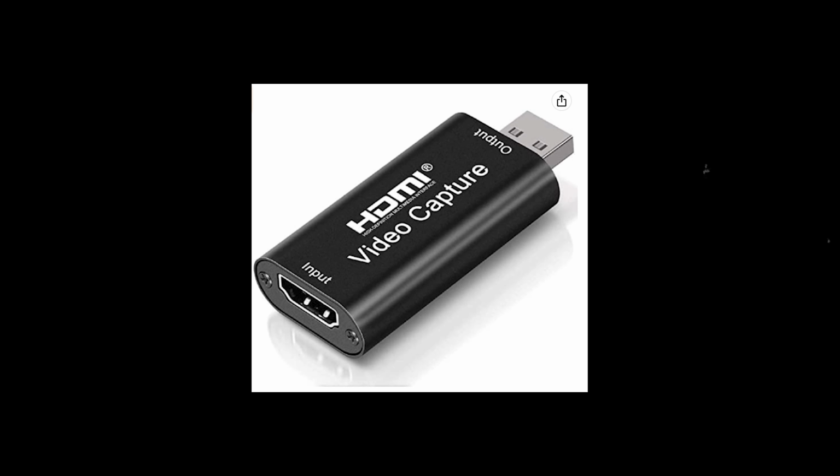And so traditionally a capture card was quite expensive. I know Elgato makes one, and it's probably over, I think it's like over $100. But thanks to Amazon and third-party manufacturers, you can get one that's quite high quality for about 20 bucks. And that's what I bought off Amazon.